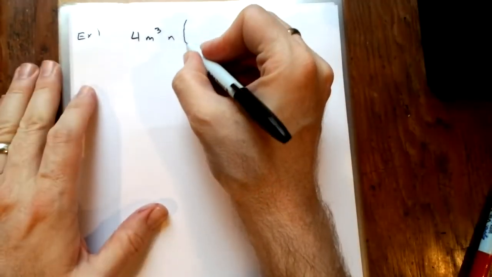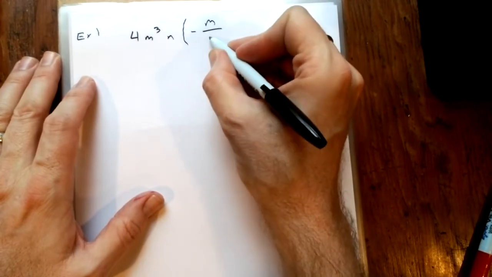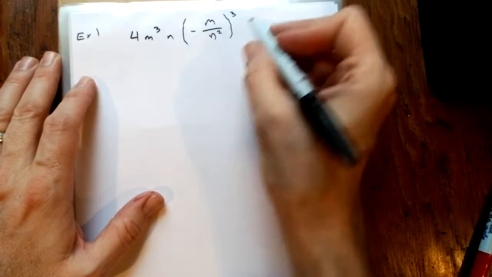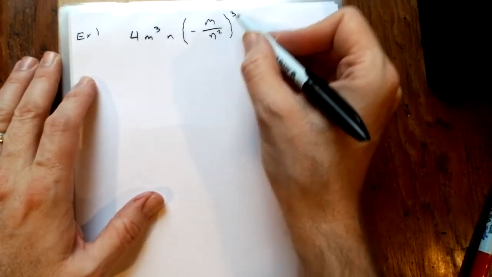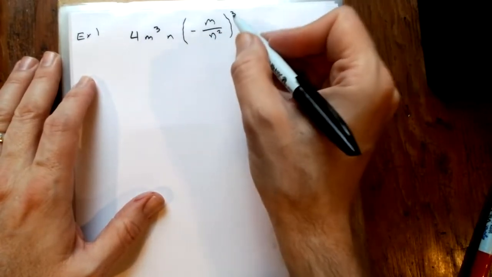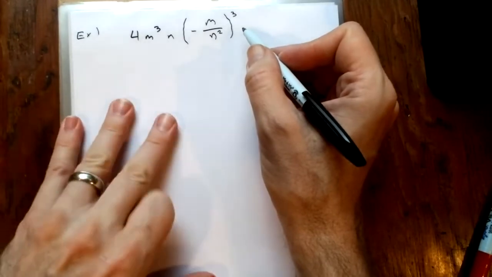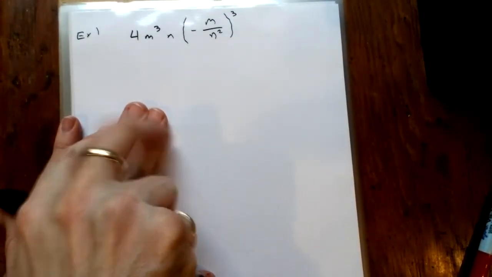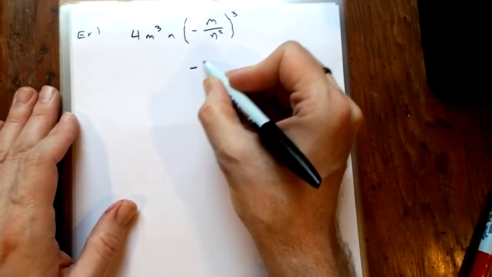I'm going to do this times negative m over n squared, cubed. Now, again, if I could simplify inside here, I would, but I have to apply my power rules first. Negative times negative times negative means I'll have a pair that cancels out and one negative left over. So this is just going to be left with a negative.